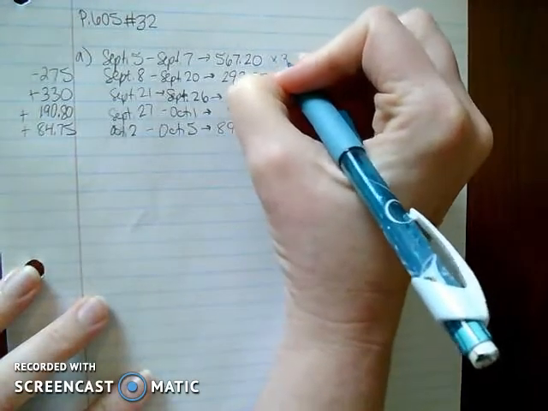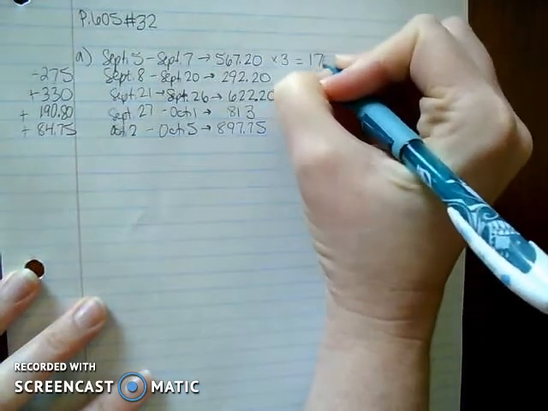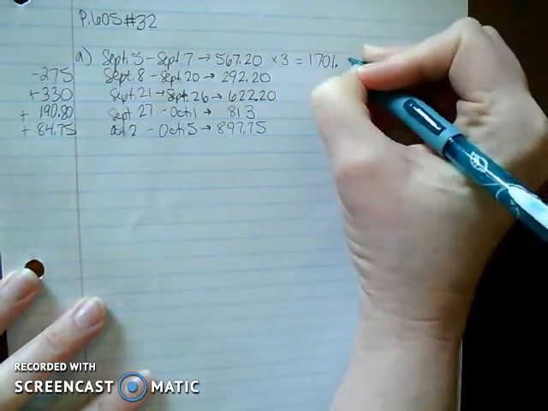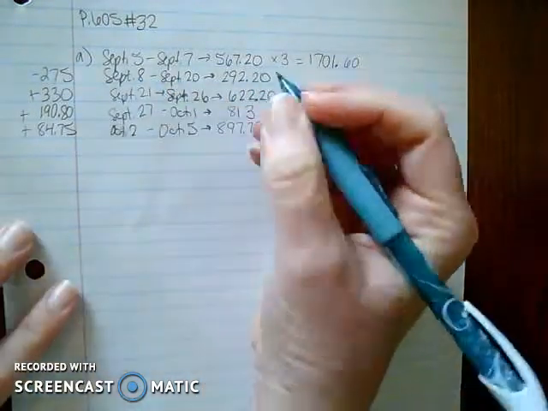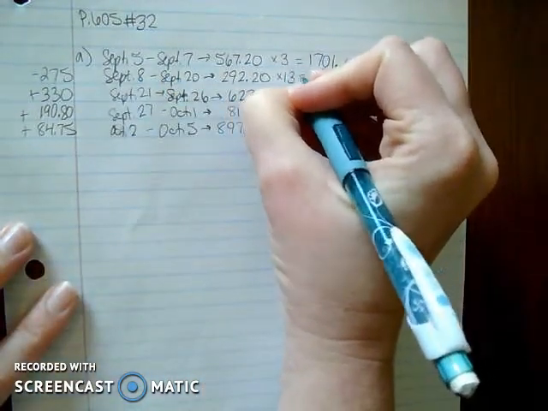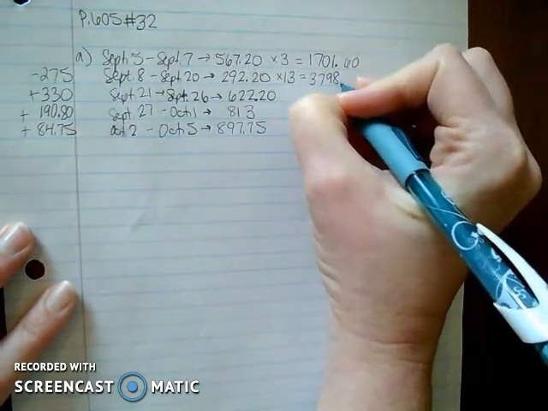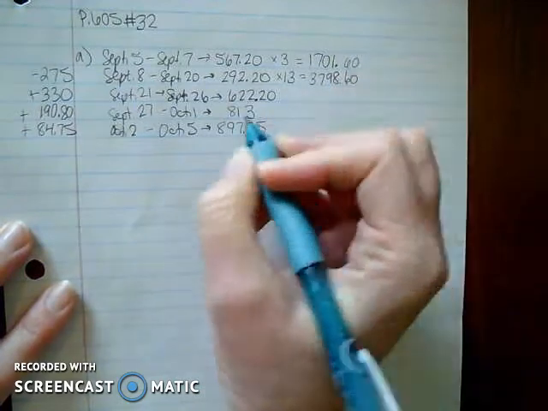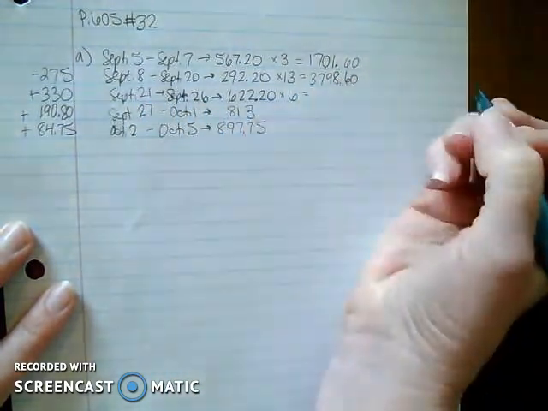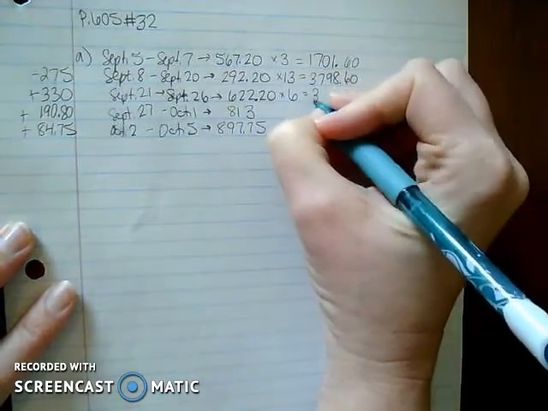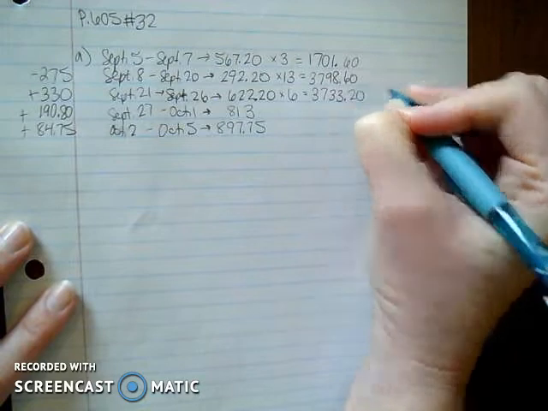So there are 3 days, which gives me $1701.60. Again, you can do 20 minus 8, which is 12, plus 1 gives us 13. 13 times 292.20 is $3798.60. 26 minus 21 is 5, plus 1 is 6. 6 times 622.20 is $3733.20.